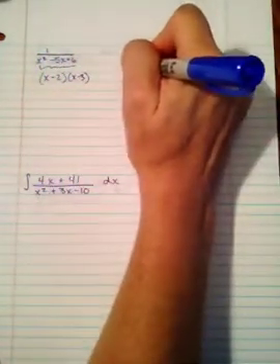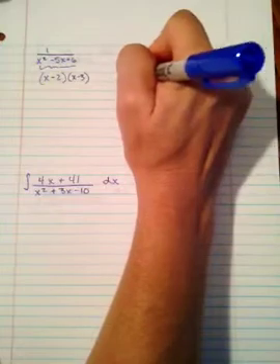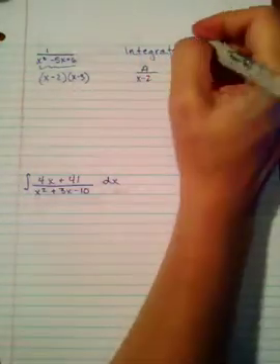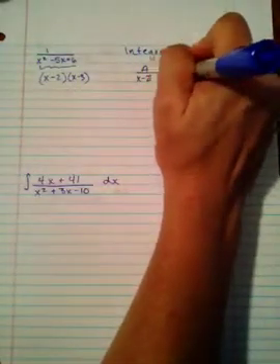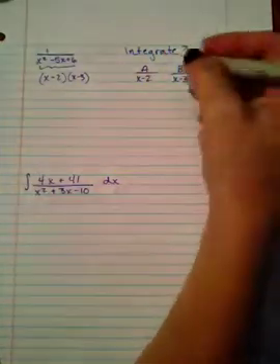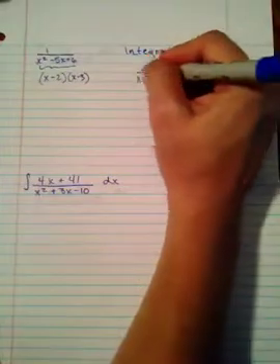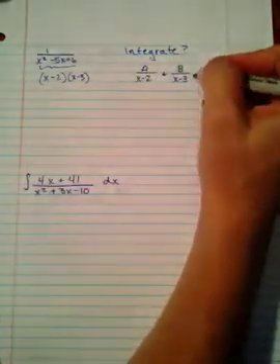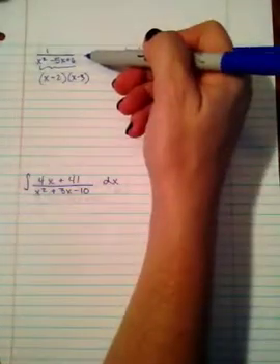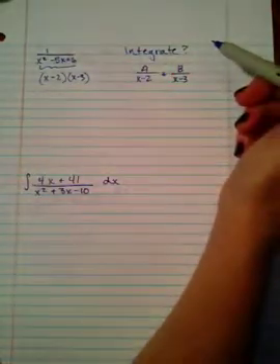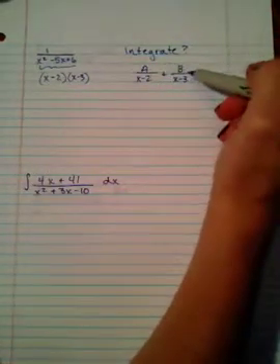So I'm going to say that this is A over x minus 2, and I have no idea what A is, and then B over x minus 3. And again, I have no idea what B is, but I'm going to add these two up, and I'm going to have two partial fractions, and these are going to be easier to integrate than looking at something like that. So the question is, how in the world do I figure out what these are?